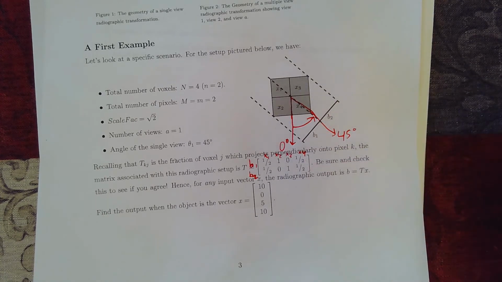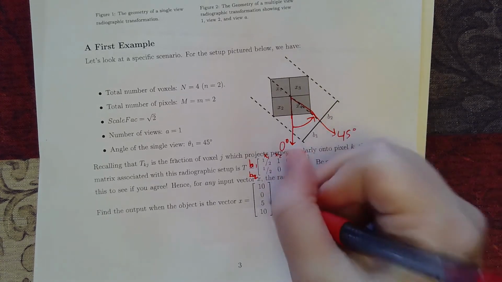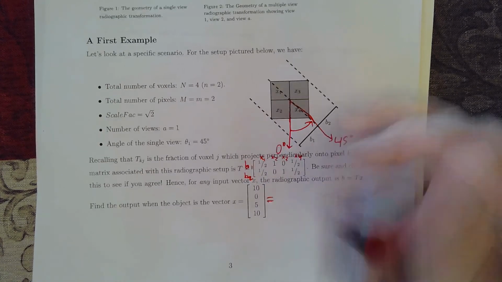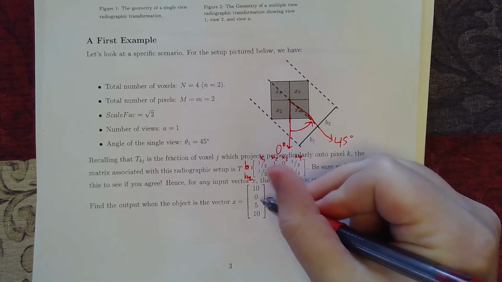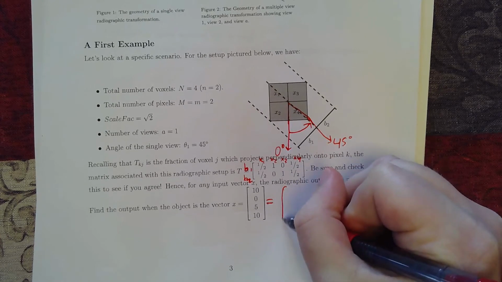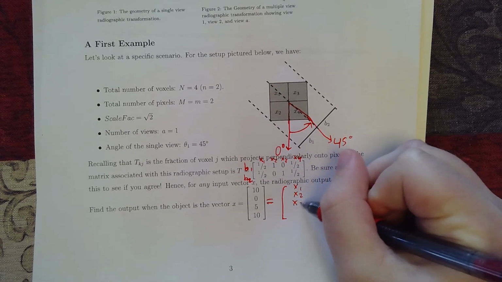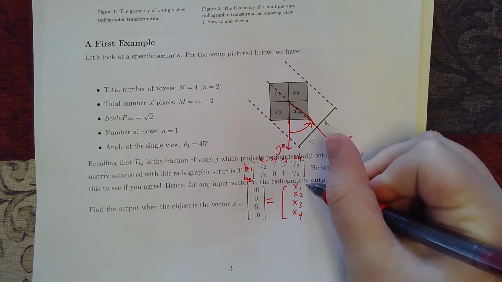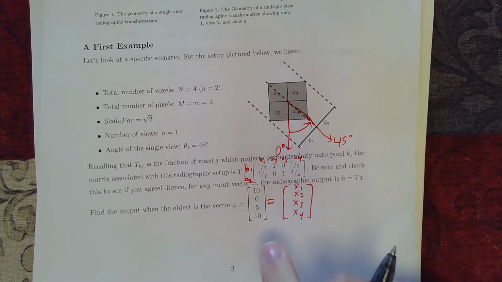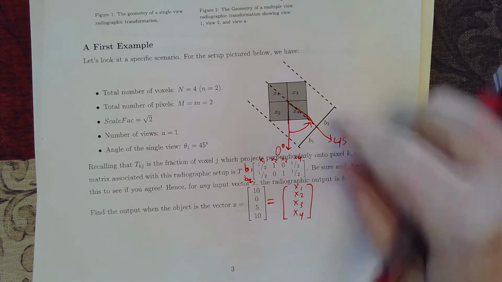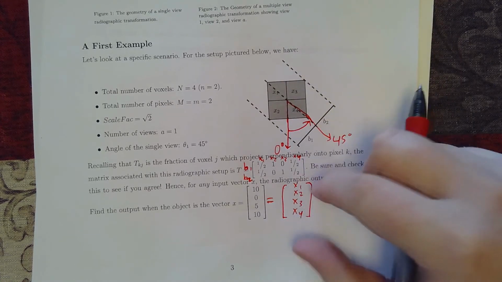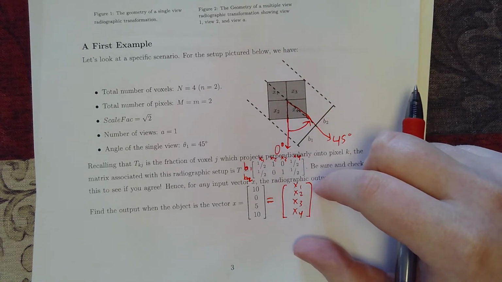So here, if we're saying that our input is this x of 10, 0, 5, 10, this is going to be the x1, x2, x3, and x4. And so we need to find a way of representing this as a vector, in this case, R4.